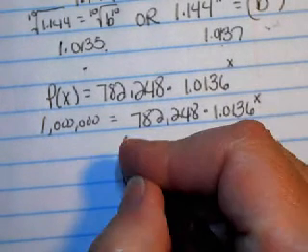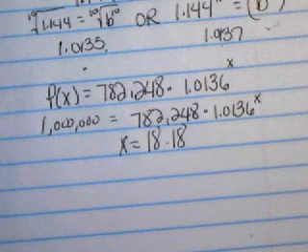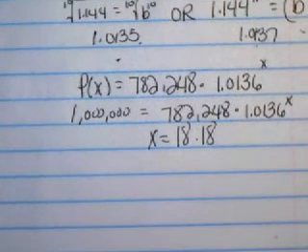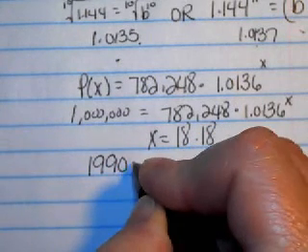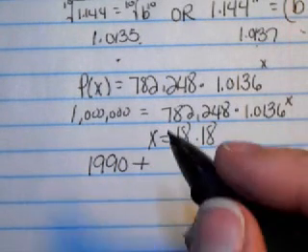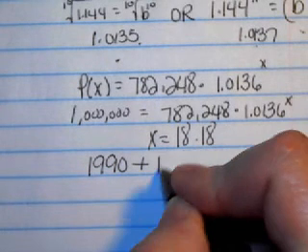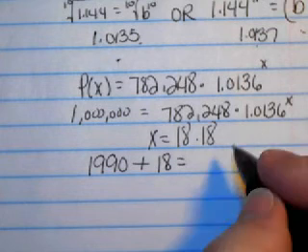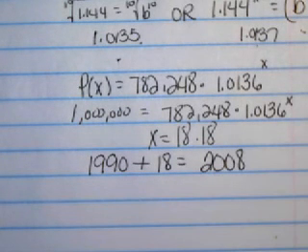So x is equal to 18.18. Now, we started in 1990. So 1990 plus 18, we'll just round it to 18, is equal to 2008. So supposedly it'll reach 1 million people in 2008.